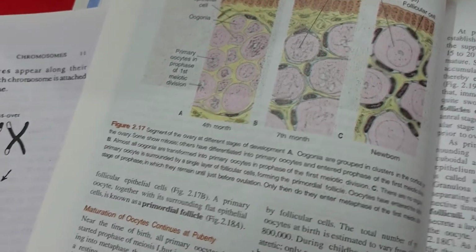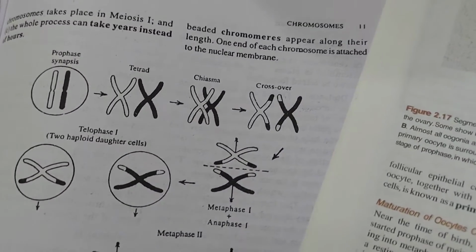For clarification, I want to describe the first meiotic division.